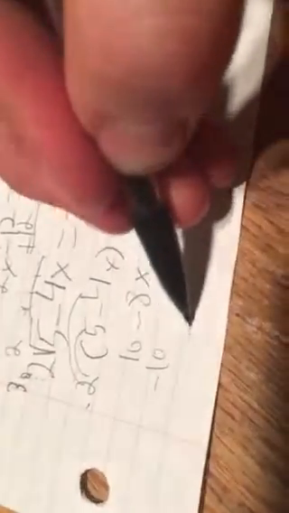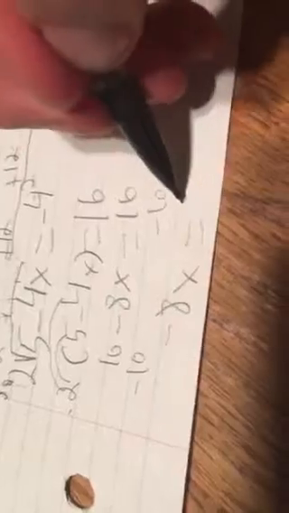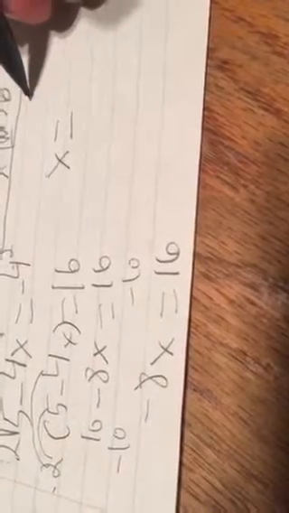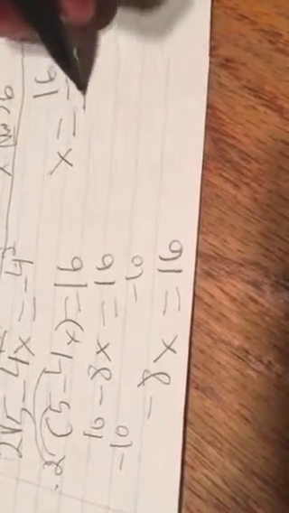So then that equals negative 8x equals 6. So then we easily do that by saying x equals 6 divided by negative 8.